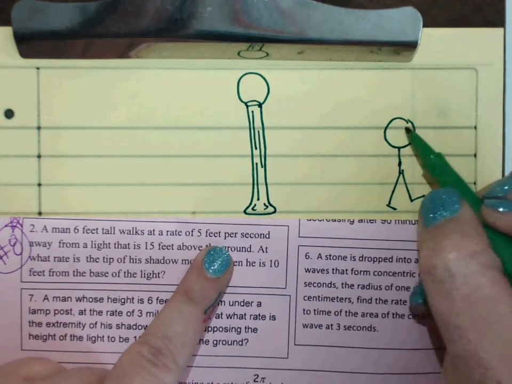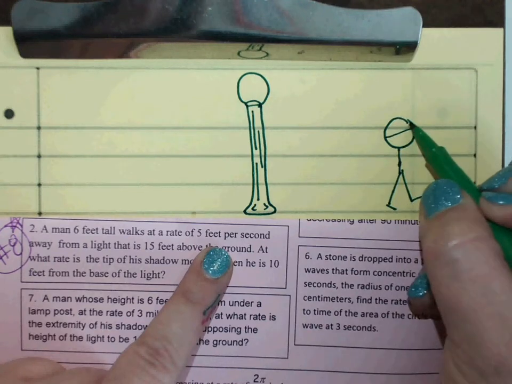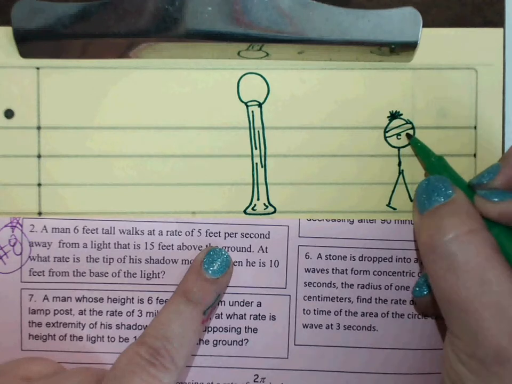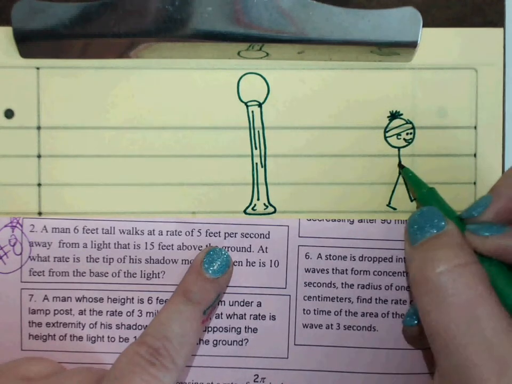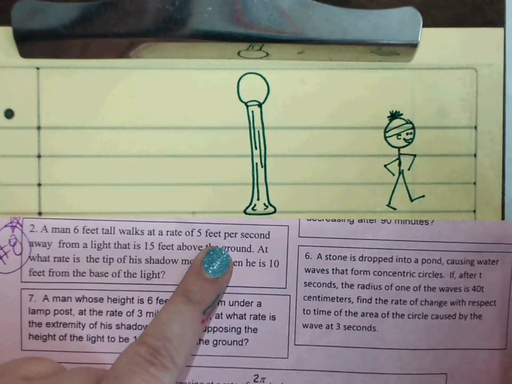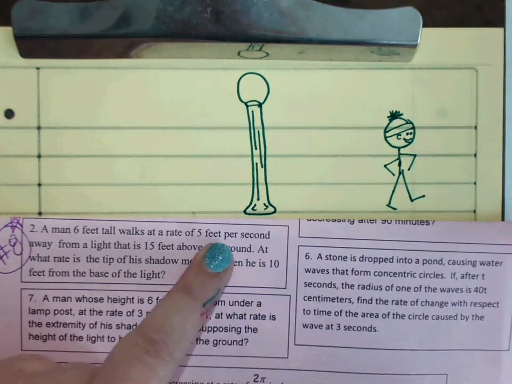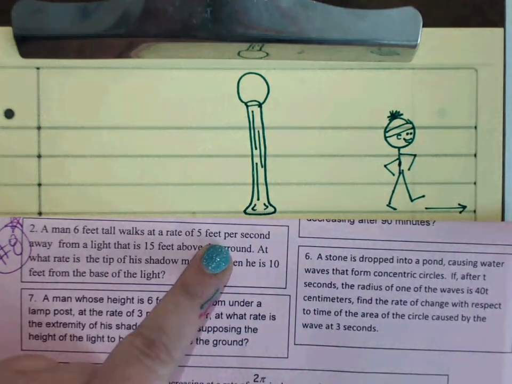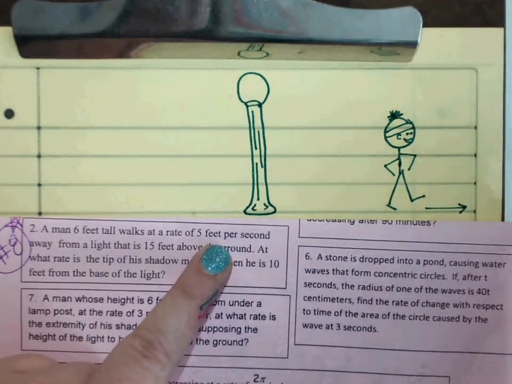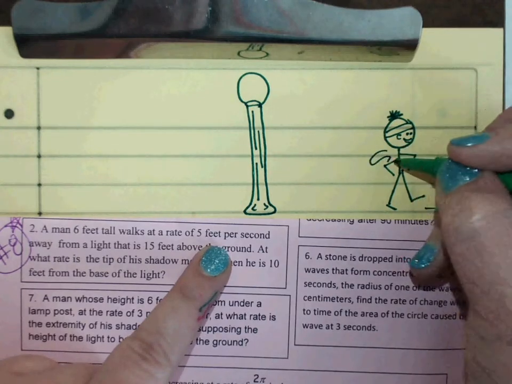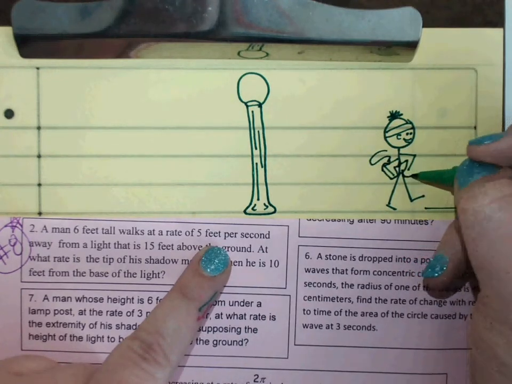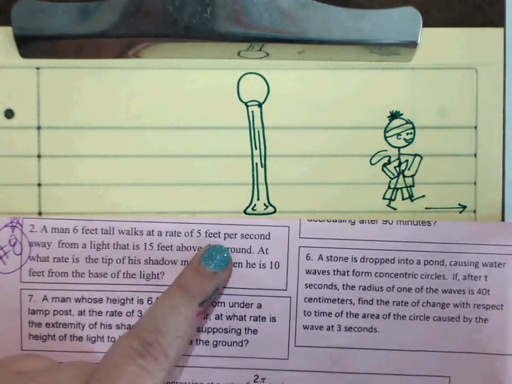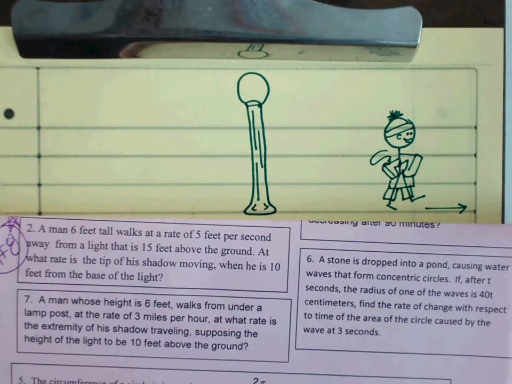Isn't he supposed to be right next to it though? We'll give him a hoodie, like a little beanie. He looks so happy. Okay, he's walking this way. He's so cute. I was going to give him a hoodie, but then I forgot. He's in a gang. He's in a gang. It's fine.